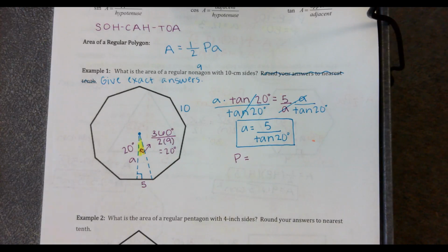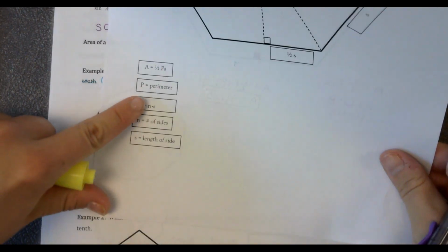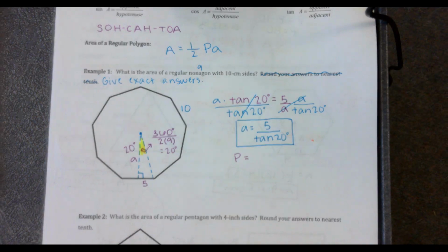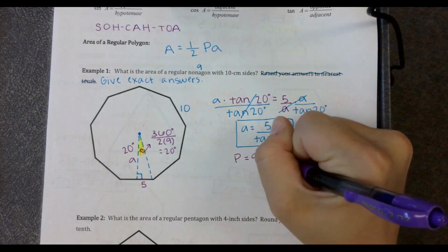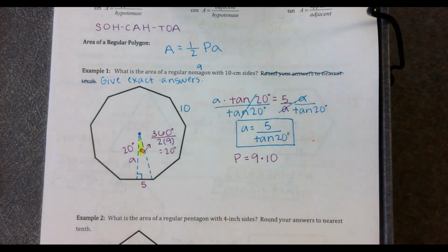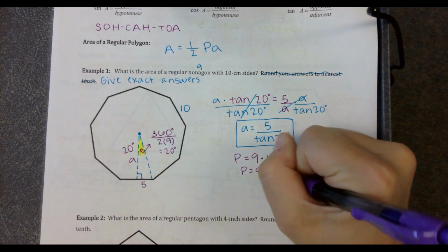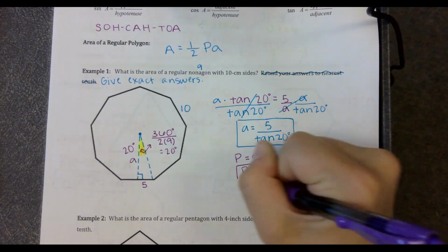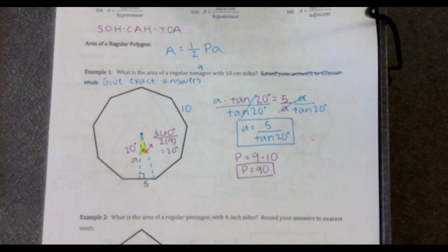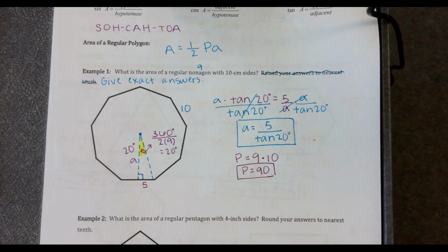Again, if we need to look here, the perimeter is the number of sides times the length of the side. So we said a nonagon has 9 sides, and each side is 10 centimeters. So my perimeter is 90. And now that we know the apothem, we know P, the perimeter. We're going to plug these right into the formula.